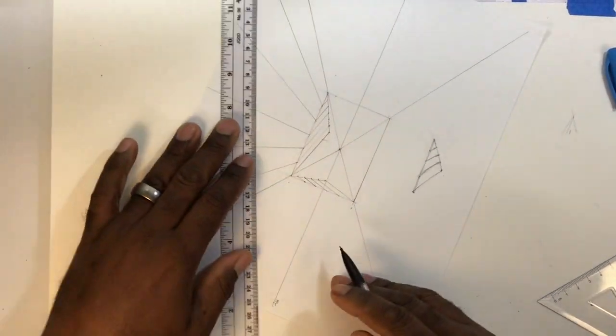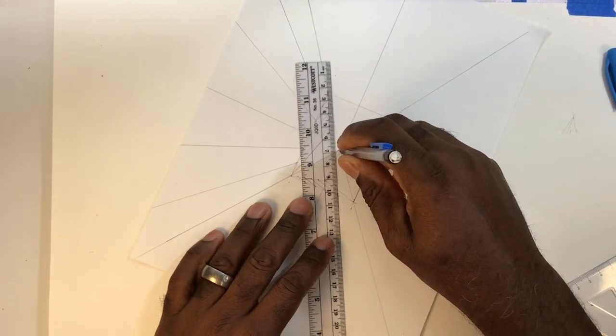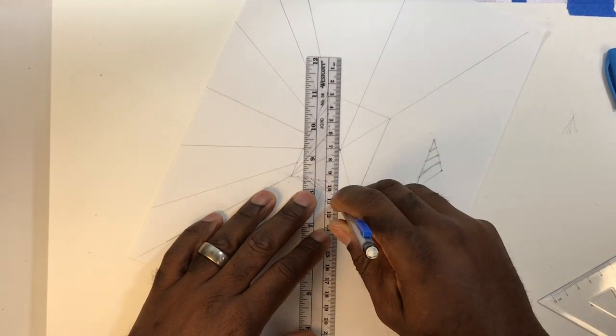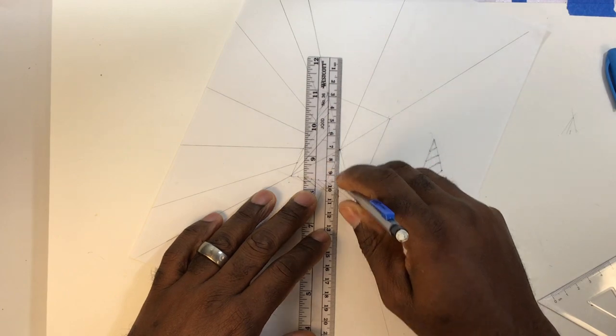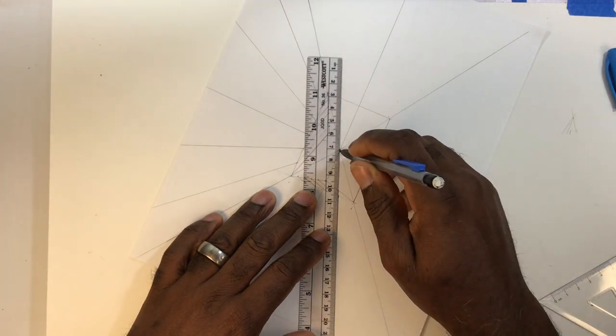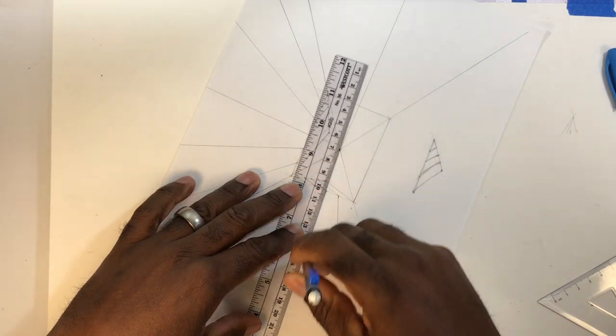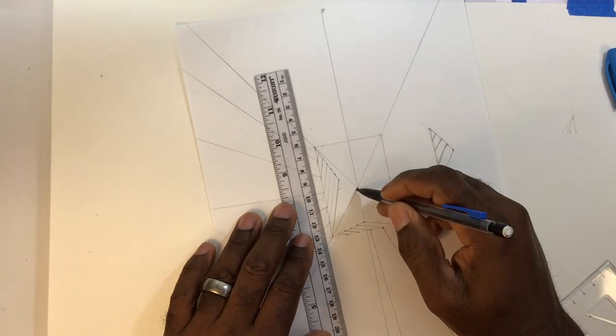Let's do the same thing here for this right wall. Do that. We'll do that.